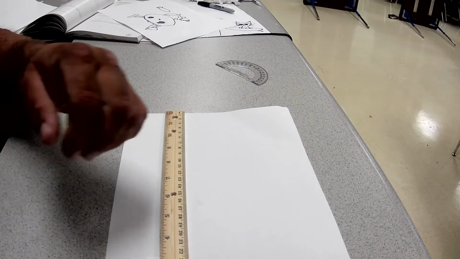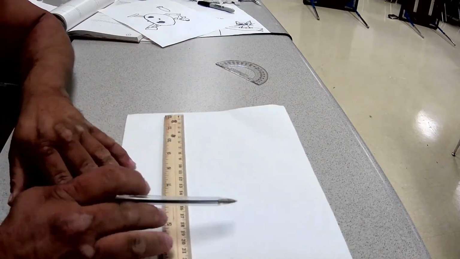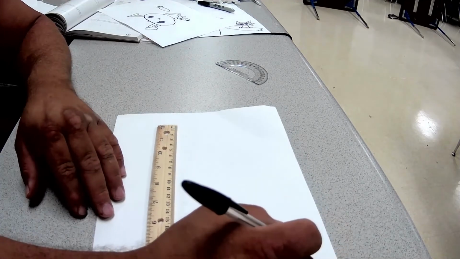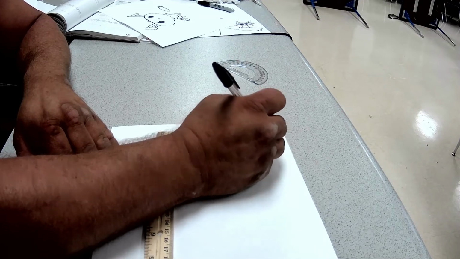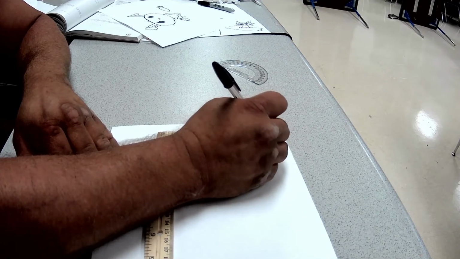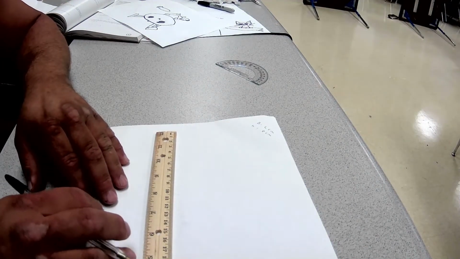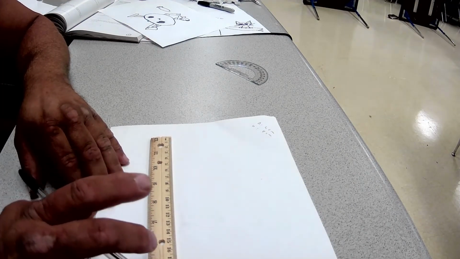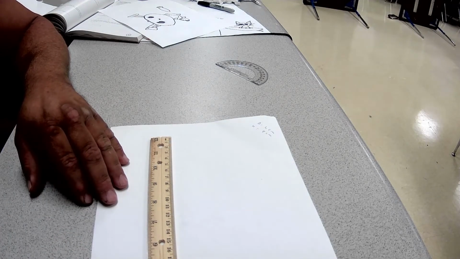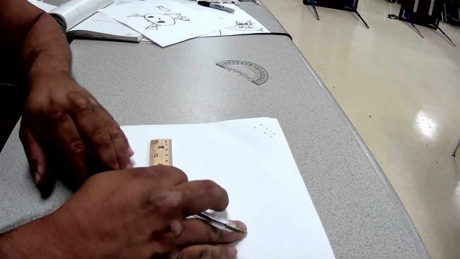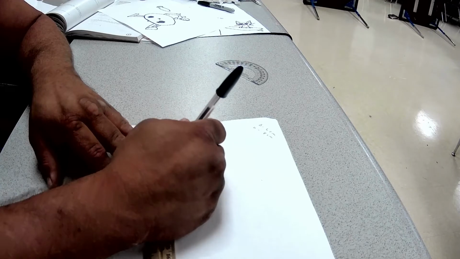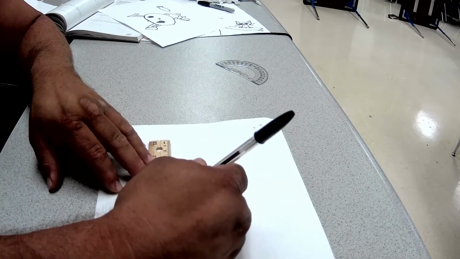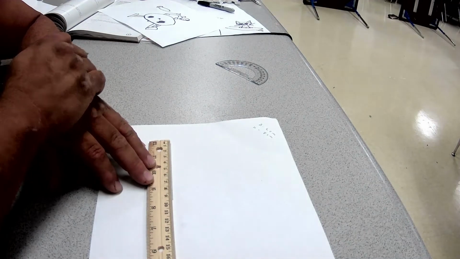Alright, so if you noticed, I have my ruler on the table here, and we're going to create a triangle that has a base of 6 centimeters and a height of 8 centimeters. So a base of 6 and a height of 8. The first thing I'm going to do, remember, I'm going to construct a perpendicular line. So first I am going to draw a base of about 9 centimeters.